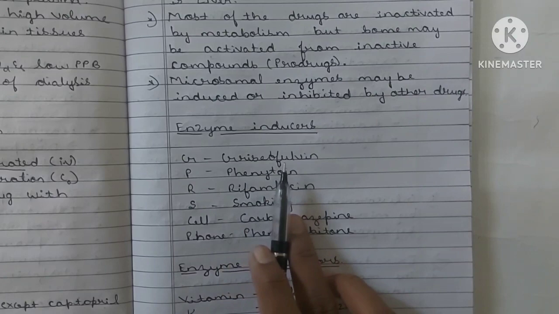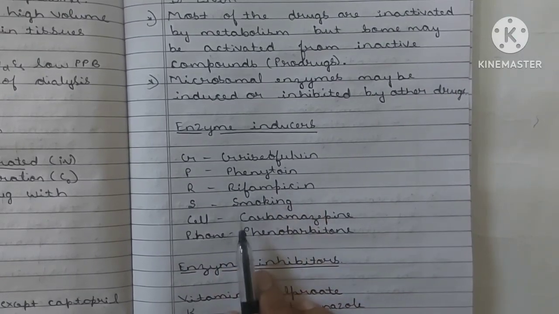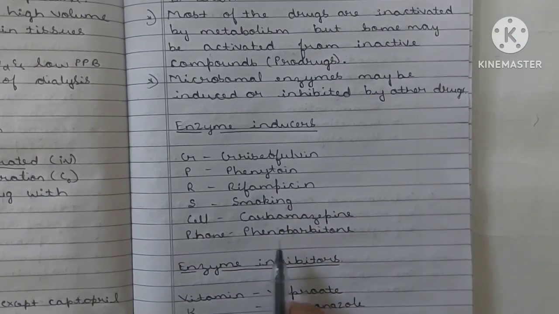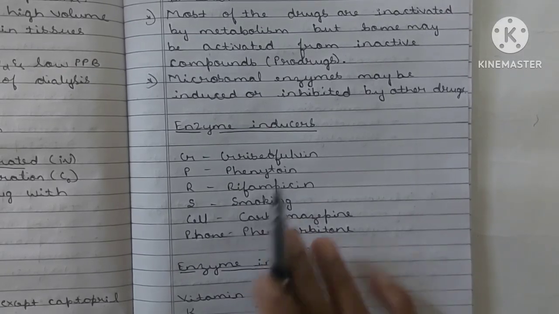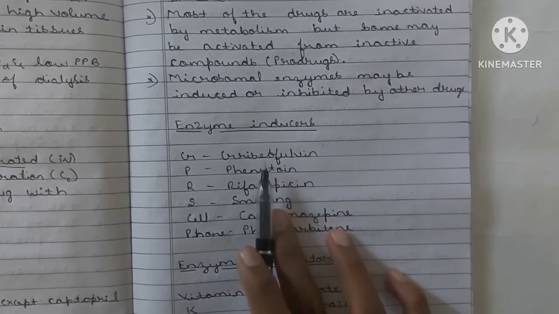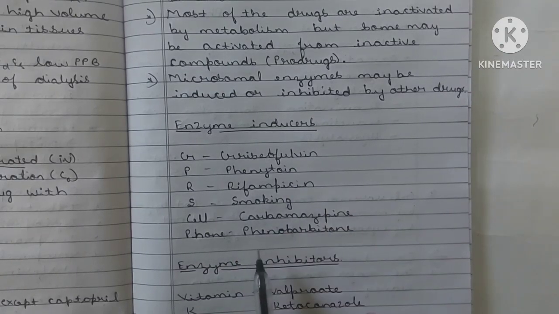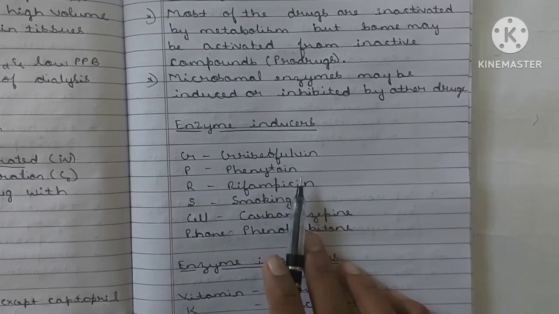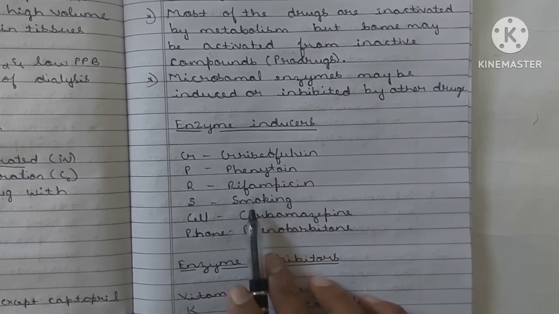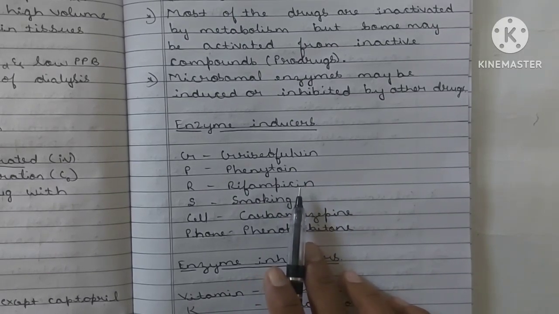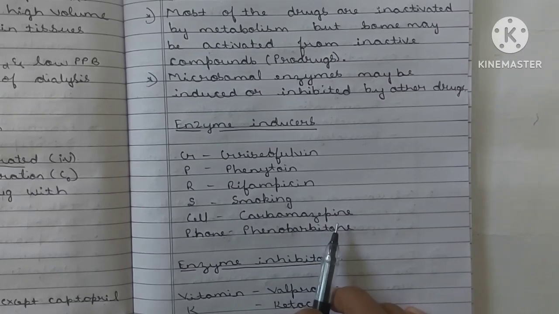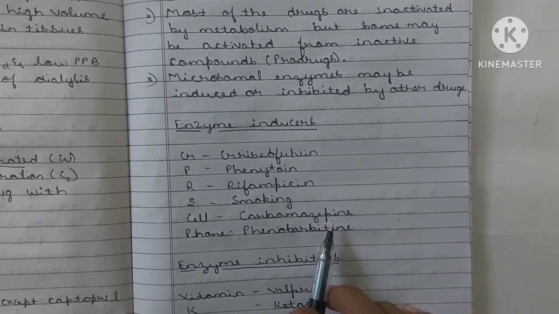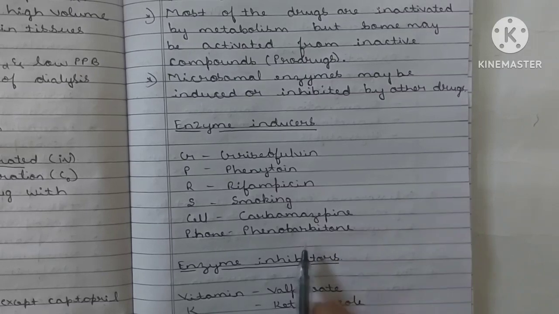G means griseofulvin, phenytoin, rifampicin, smoking, carbamazepine, phenobarbital. These are the drugs which will induce the enzymes. Griseofulvin is the antifungal drug. Phenytoin, you know, like phenobarbital. Rifampicin we give to treat TB patients. Smoking. Carbamazepine is used in seizures. Then phenobarbital.